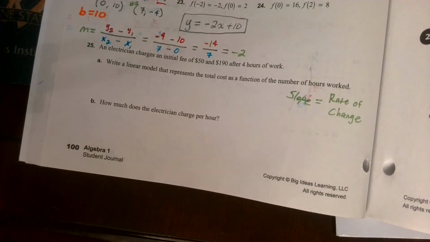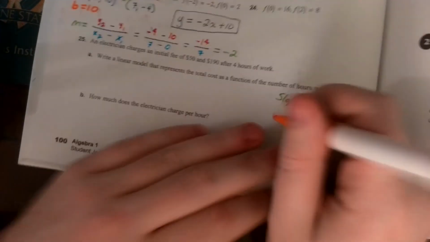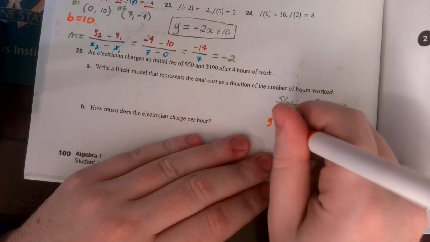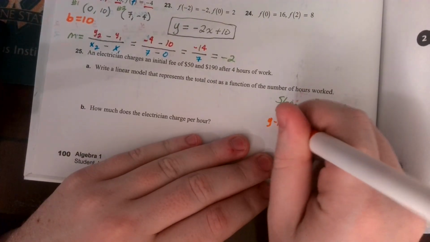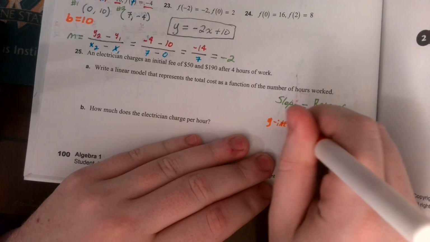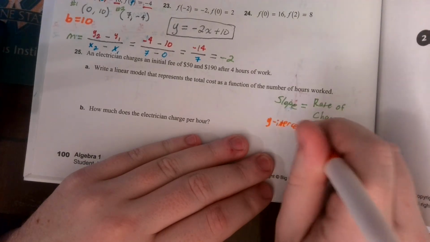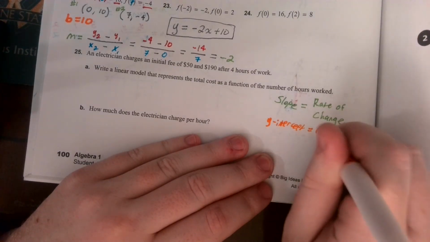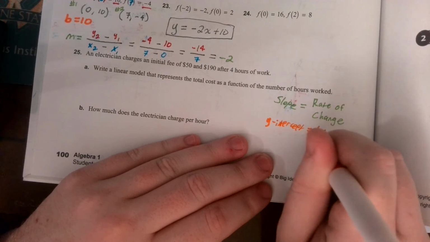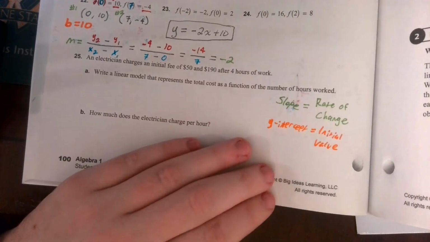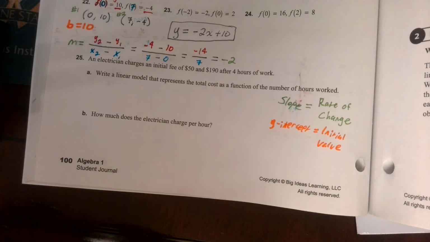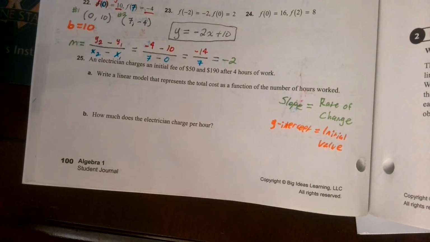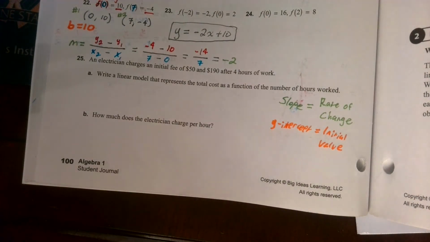Another word for y-intercept is initial value. Initial or starting value. Just like how you start graphing by using your y-intercept, an initial value is a starting place for a word problem.